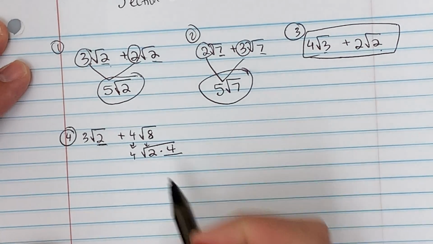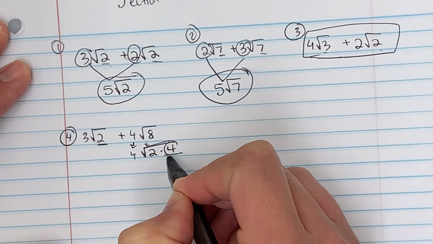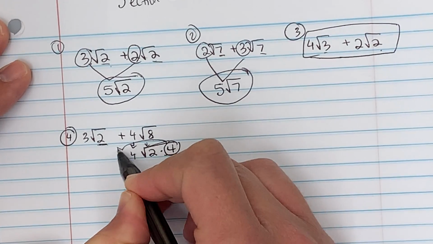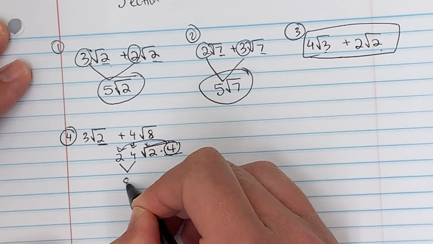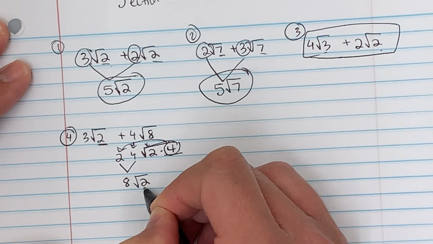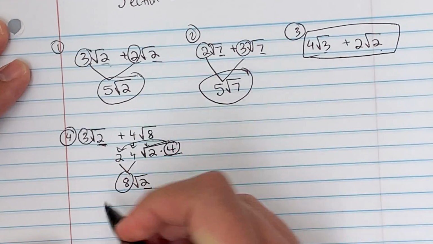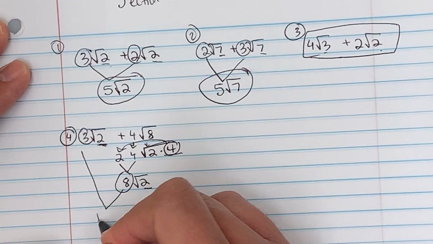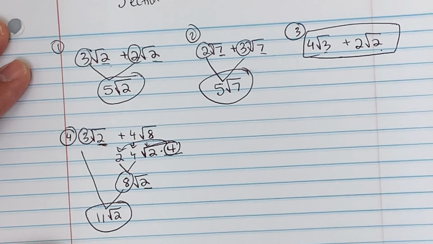And I can say, well, the square root of 4 is 2. So I'm going to circle the 4 and bring it out as a 2. 2 times 4 would give us 8. Bring down that square root of 2. Now the 2's match. So 8 plus 3 would give me 11. Bring down the root of 2. There we go.